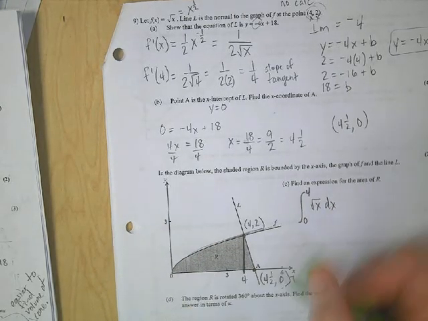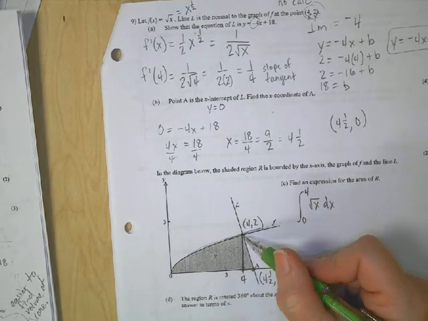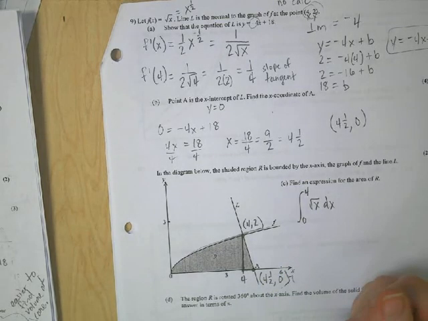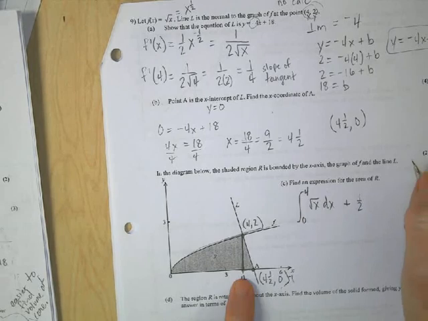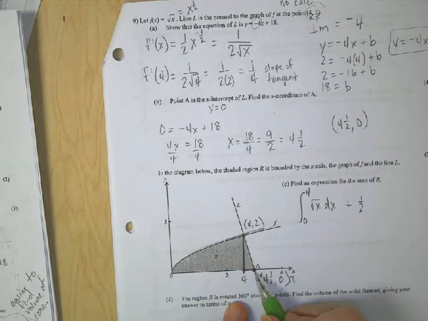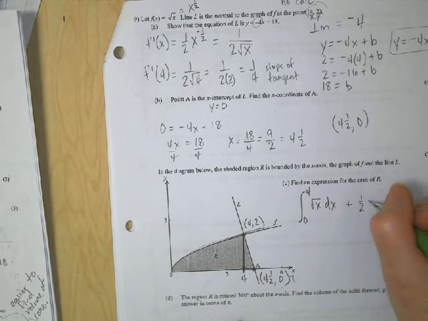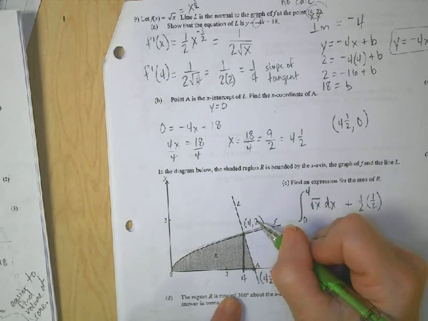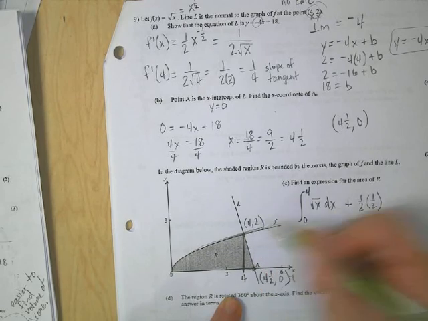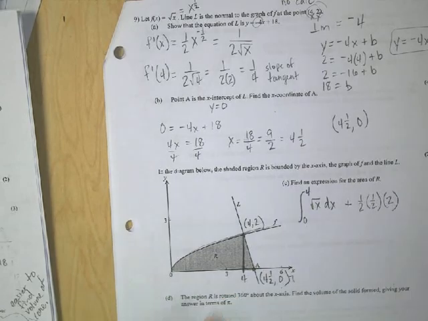Then I'm going to add to it the area of this triangle. Because see, it's just a triangle. So I could set up an integral for that, or I could just put plus the area of that triangle. The area of that triangle will be 1/2 base, from here to here, from 4 to 4.5, is 1/2, times height. And the height from here up to here, that's 2, because it's 2 units to go up to that point. So times 2.